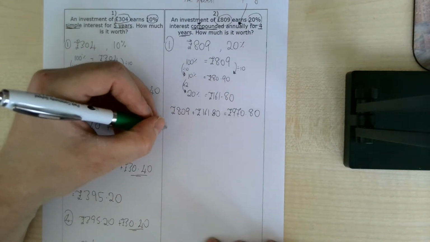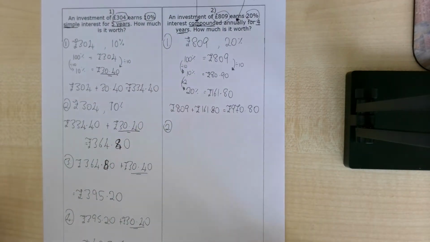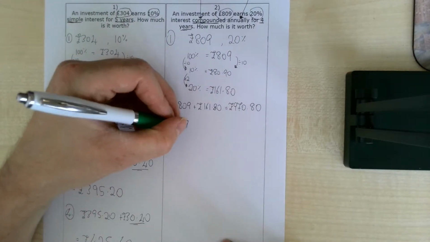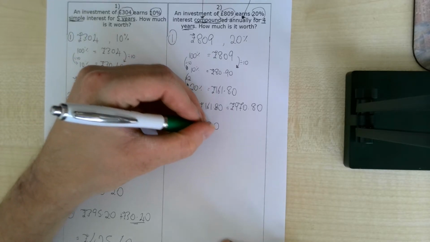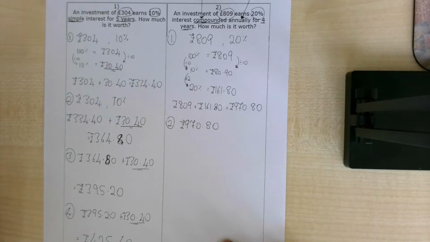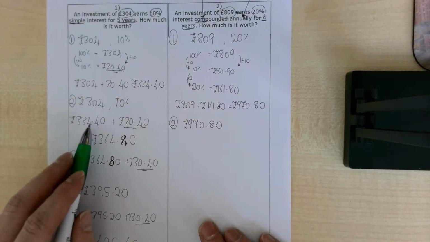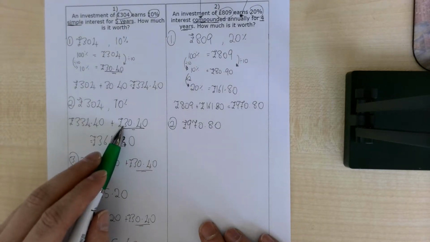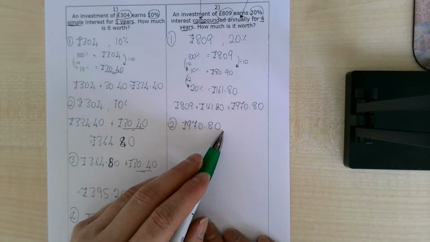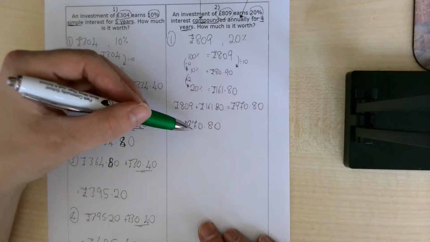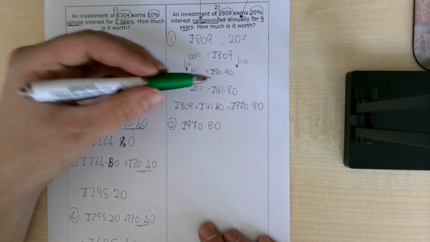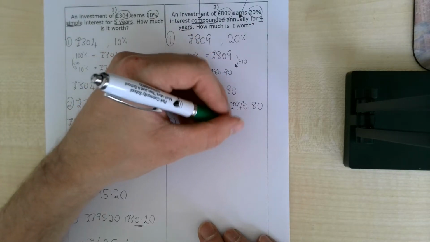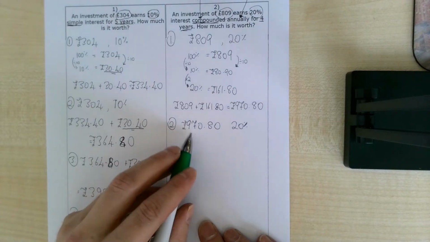So now the second year, and we're just going to finish with the second year. Second year, I'm going to start off with what we finished with, 970.80. But unlike on the previous one where we started off with what we finished, previously we added on that same amount every time. We're not going to do that this time, because on this one it's compound interest. So we need to get 20% of this amount. We're finished with the 16180 now. That one's done. So we want 20% of this.